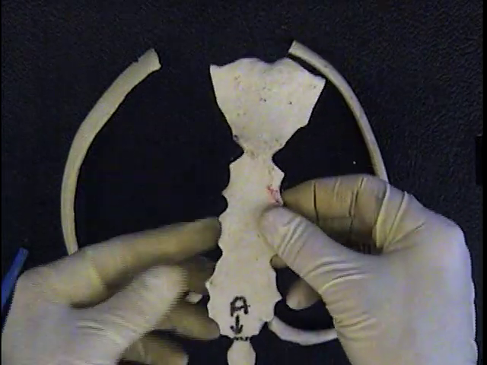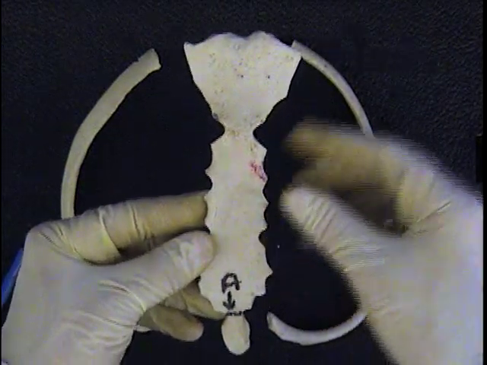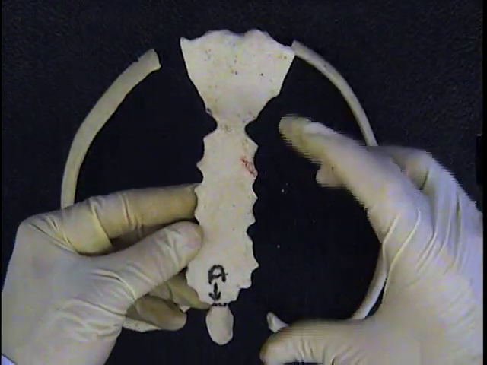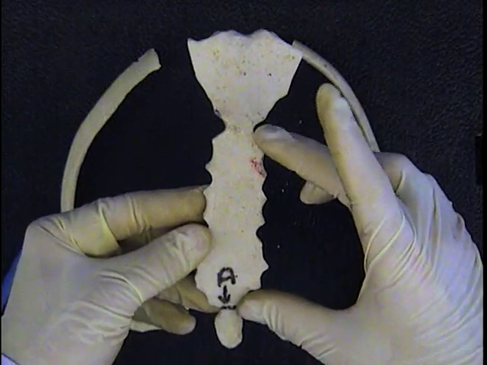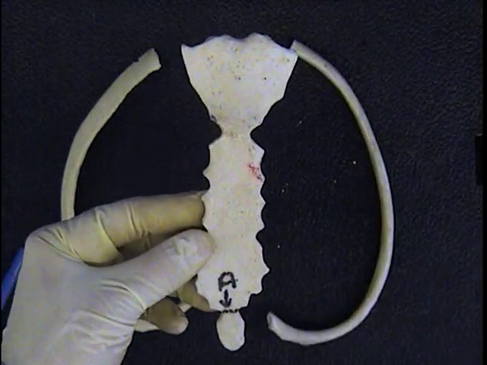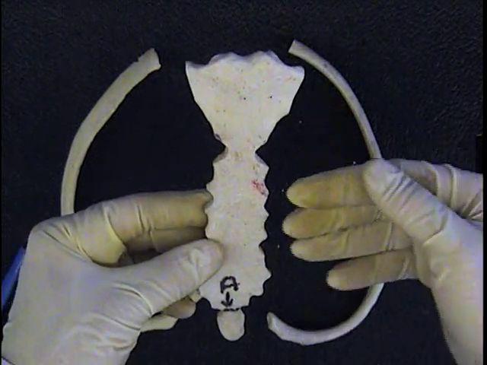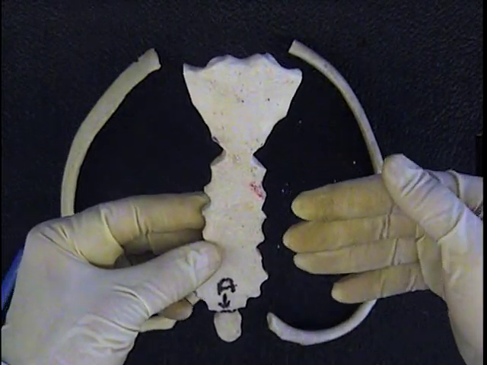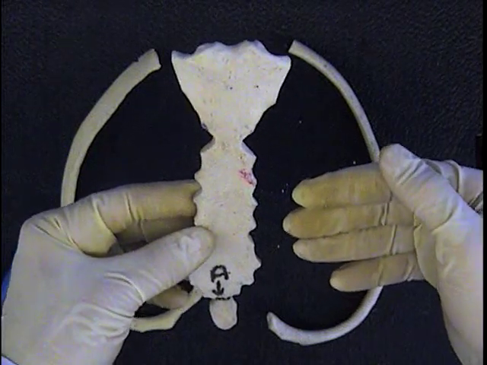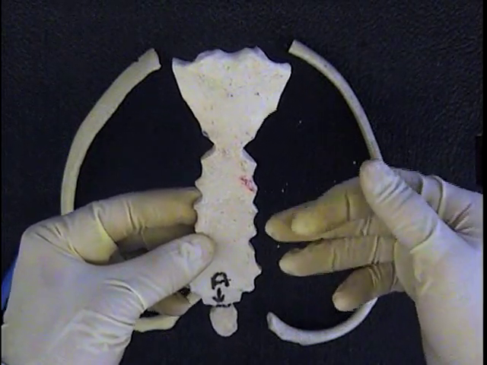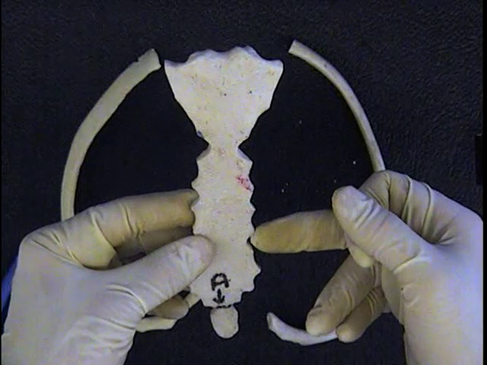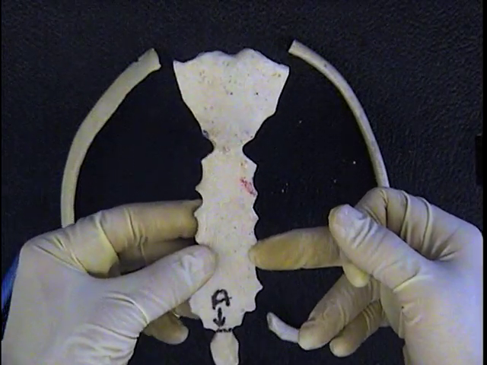When we look at the sternum, we know that the sternum is broken up into the manubrium, the body of the sternum, and the xiphoid process. When the ribs come in the anterior portion, they create their cartilaginous joints with the costal cartilages, and the costal cartilages of each rib make their synovial joints with the body of the sternum.